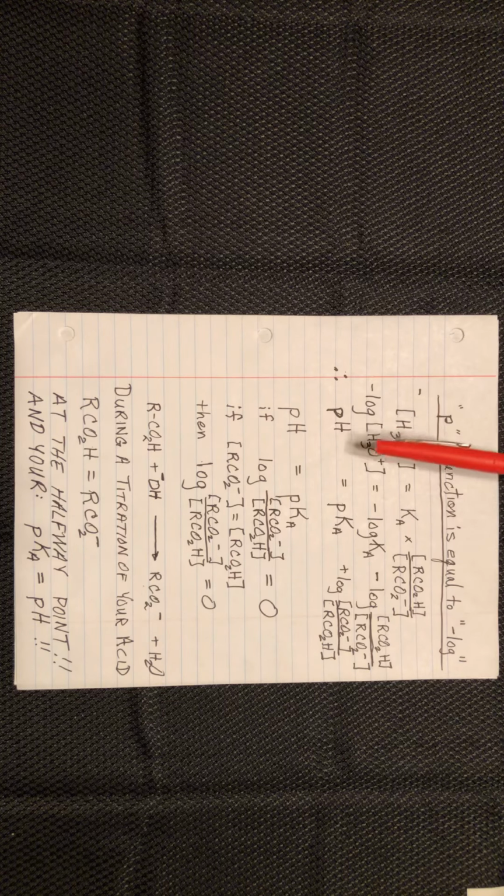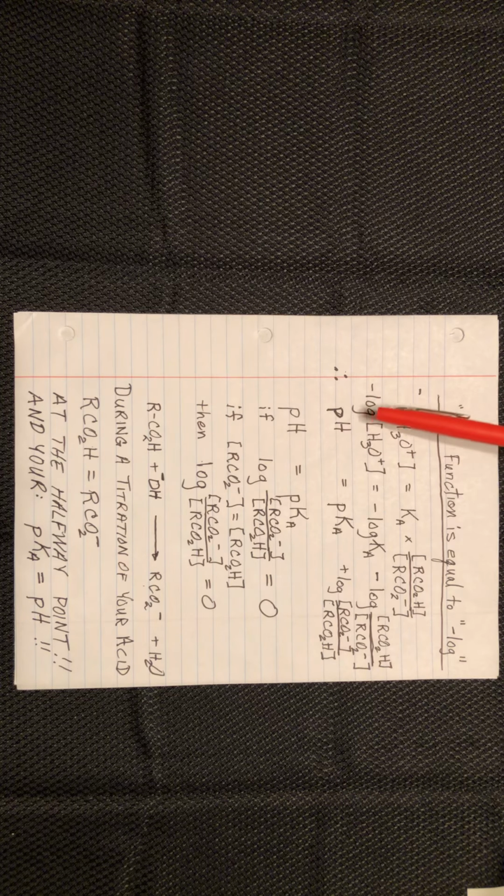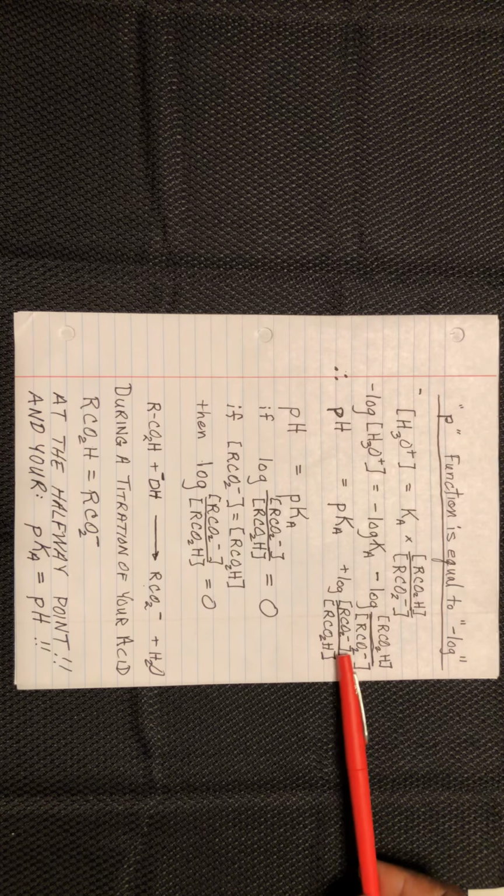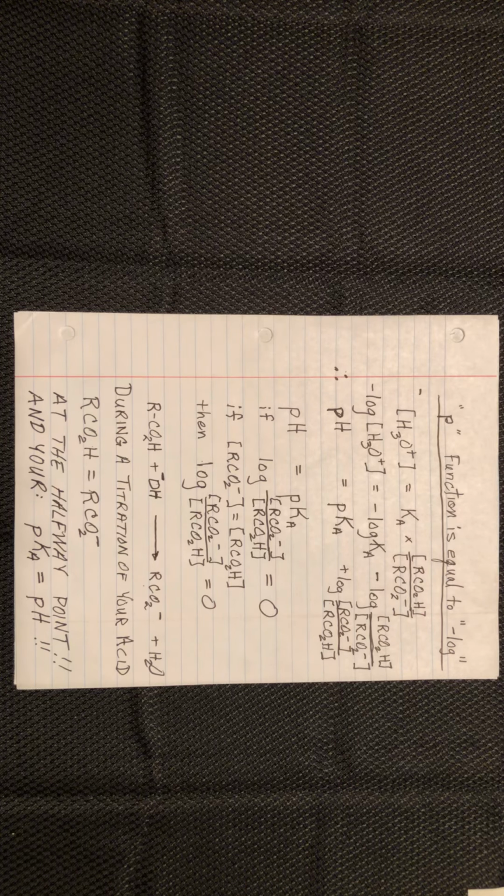We'll also now replace minus the log with our P, indicating that that's the function in place. So that's pH is equal to pKa, and if I change the sign in front of minus log to plus, I can do that by just inverting these two components. And that's what we did. And this is our expression for the relationship between pH and pKa.